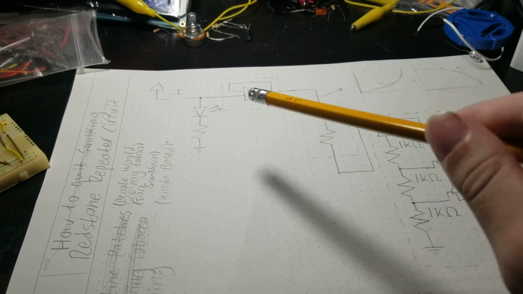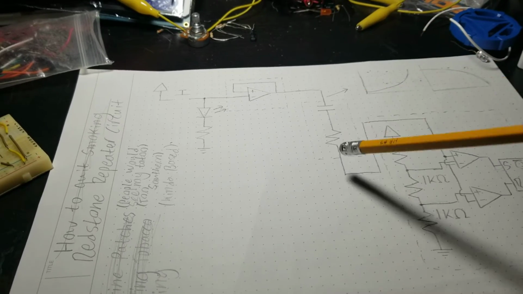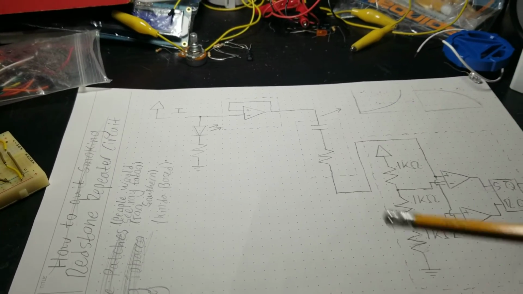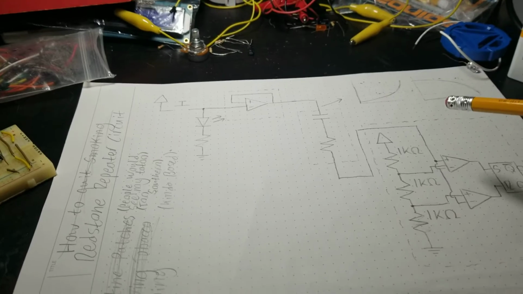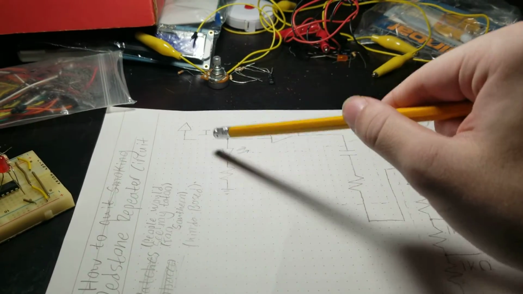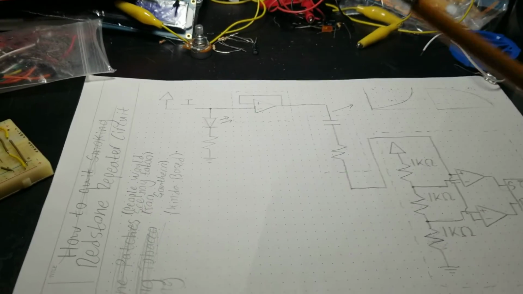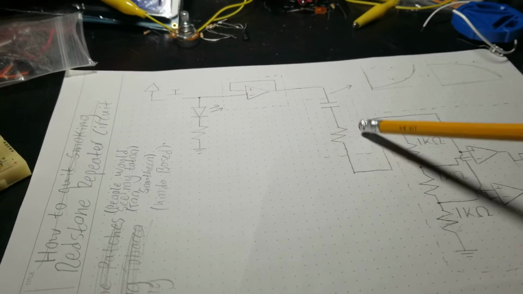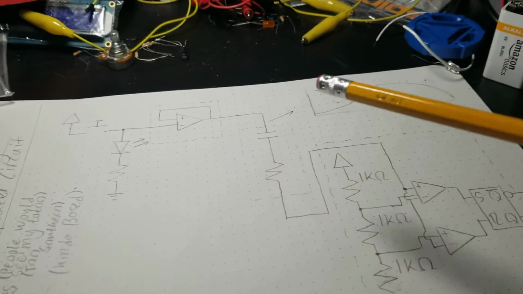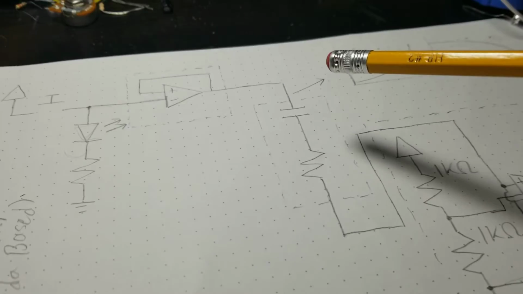Now, why not just connect them directly? Well, because this capacitor and this resistor here, even all of this, is going to mess with this retroactively. So we don't want that. Now, what's next is we got this. This is a capacitor and a resistor.